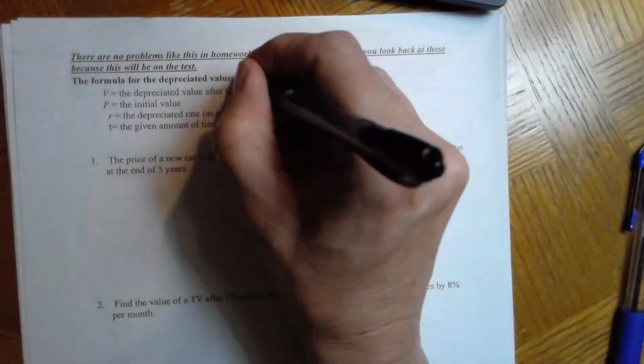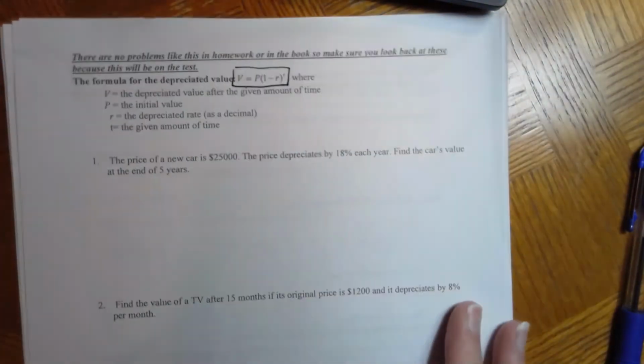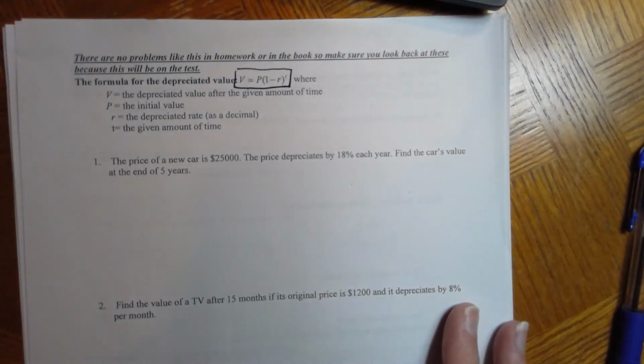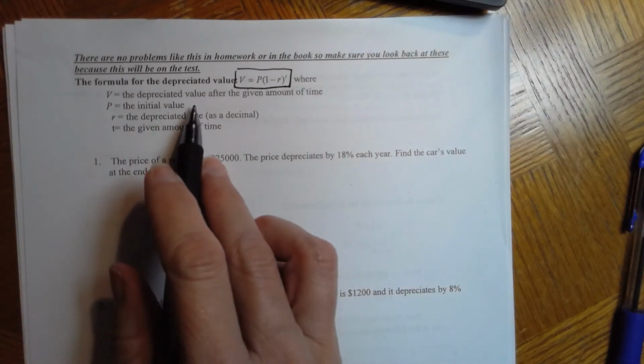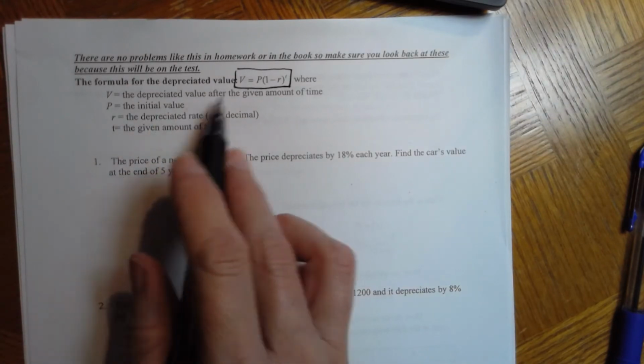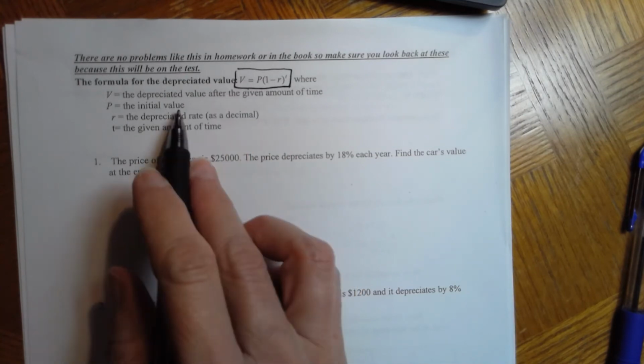This formula I will give to you. You do not have to have it memorized like the other ones. Since you won't have any problems to try in your homework over depreciation, I will go ahead and give you that formula. V is the depreciated value. You don't have to do anything to get to that value. Once you do this formula, it'll tell you what the depreciated value is. P is the initial value.